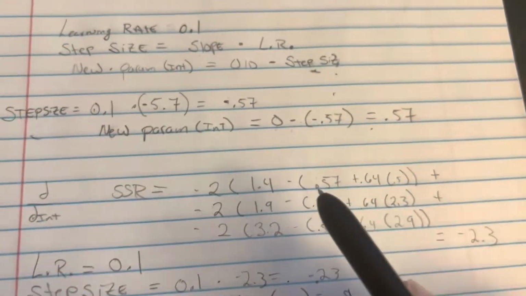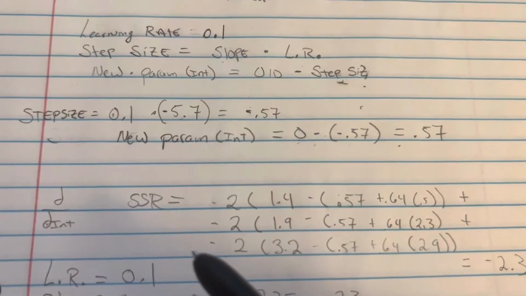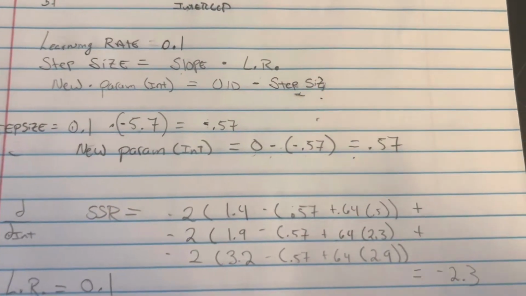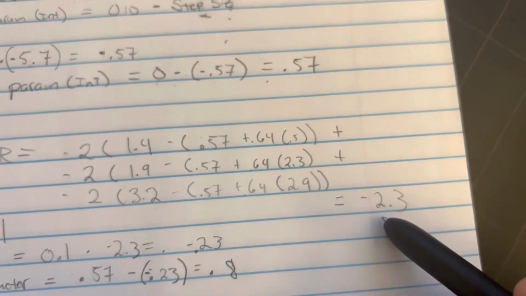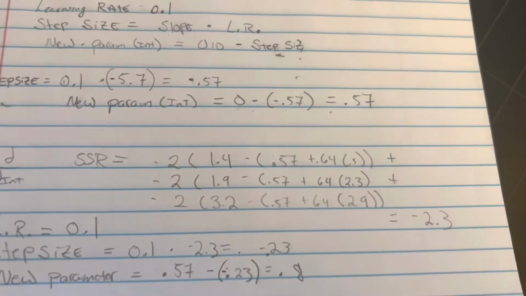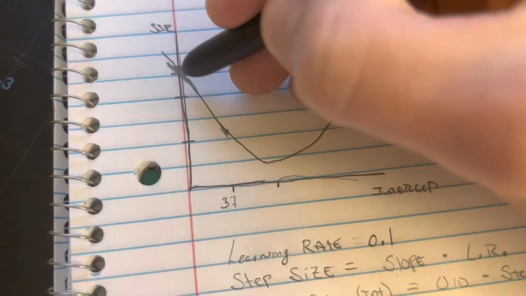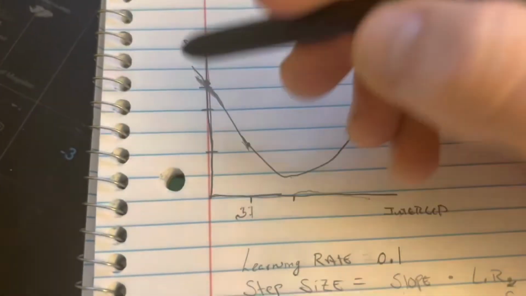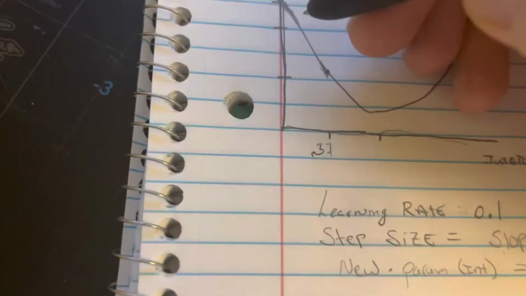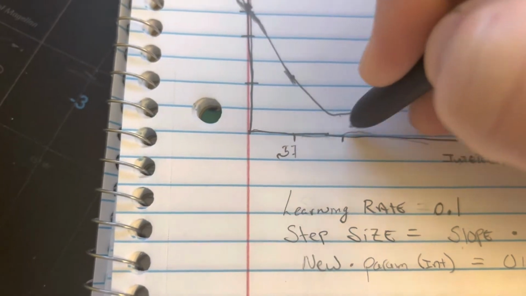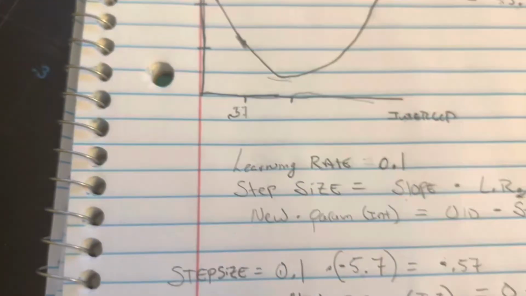We plug that back into the equation that we found for the derivative with respect to the intercept, and this time our slope is negative 2.3. So if we think for a second, our slope is getting smaller, so we're coming down on this curve. At 0.57, our slope is negative 2.3. And again, we would expect our slope down here to be close to 0.